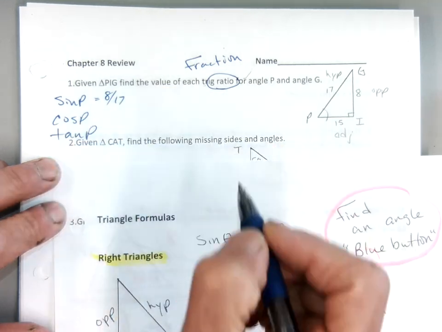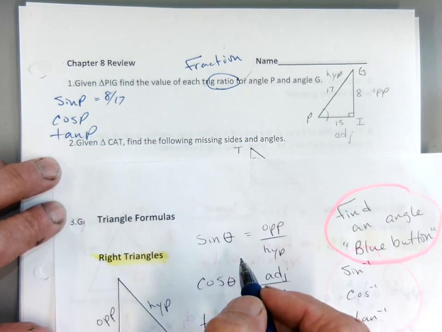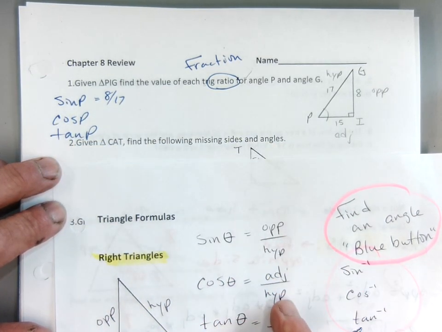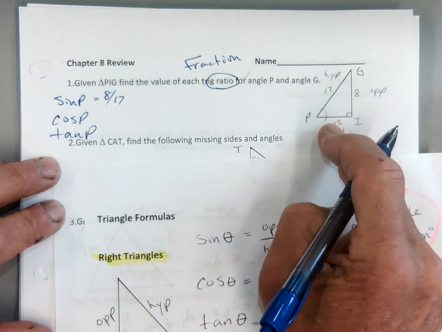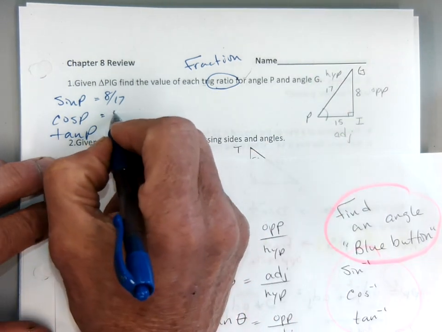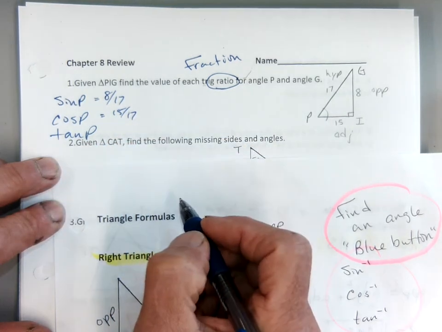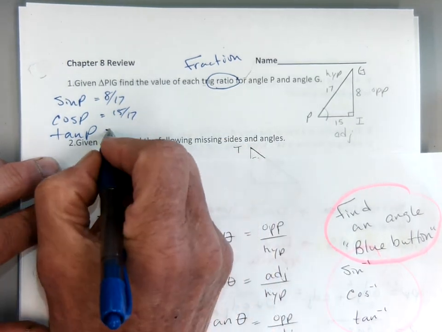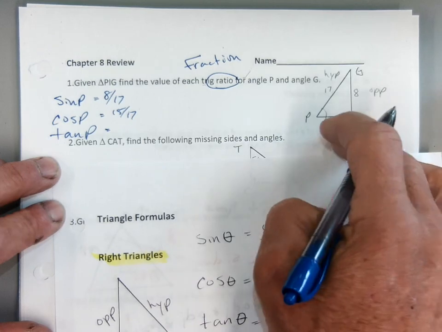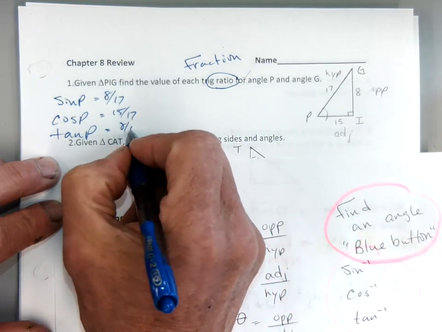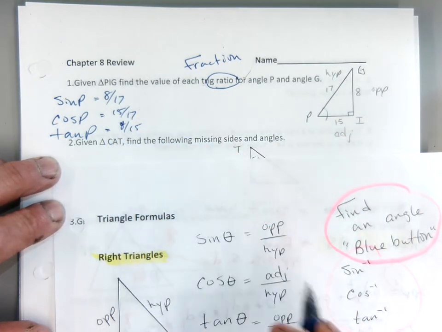That's my answer. Cosine of P, adjacent over hypotenuse, 15 over 17. And tangent of angle P is opposite over adjacent, or 8 over 15. That's all I need.